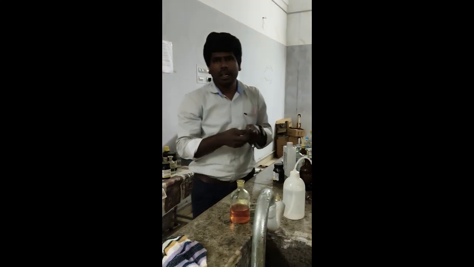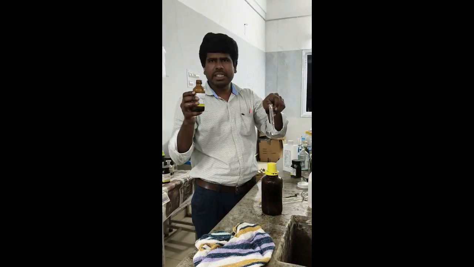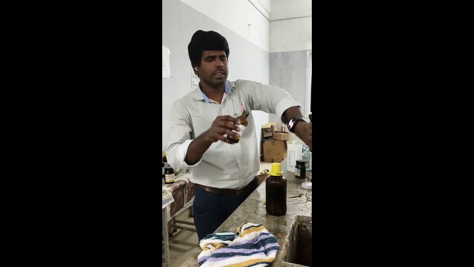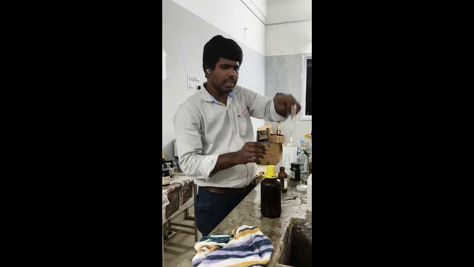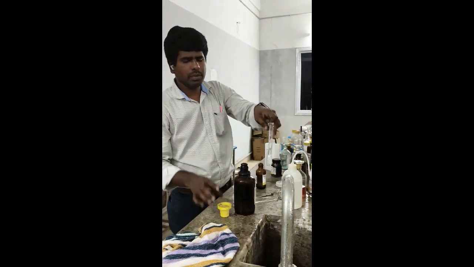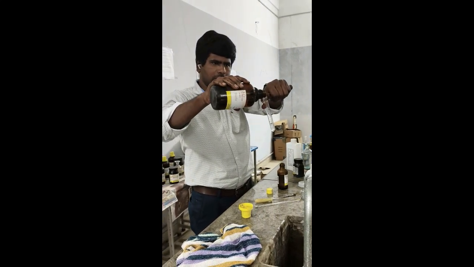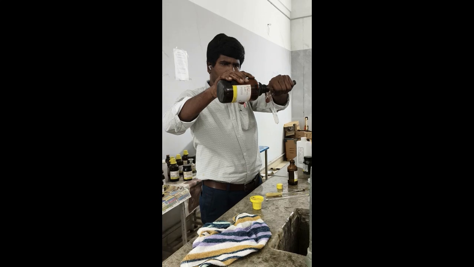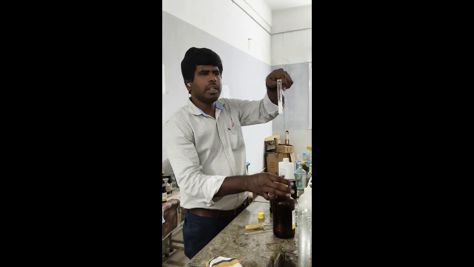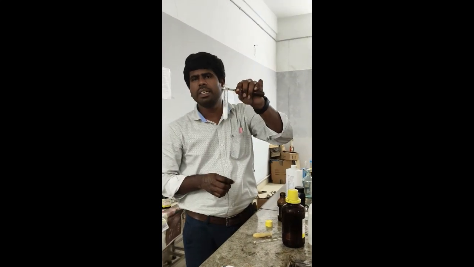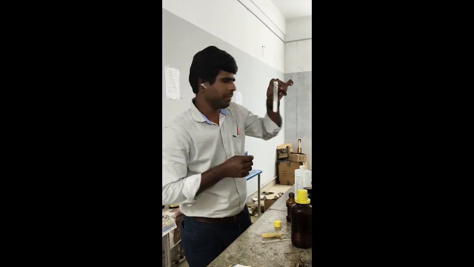a test for aldehyde alone, which is the Tollens reagent test. First you take Tollens reagent in a test tube, a small amount. Then you add your number 3 compound, aldehyde. You will get a white precipitate, and this you have to heat in a water bath for 10 minutes. You will get a silver mirror on the walls.